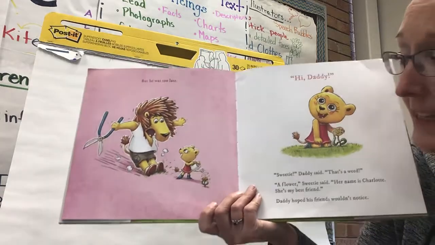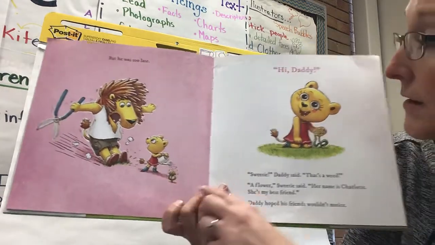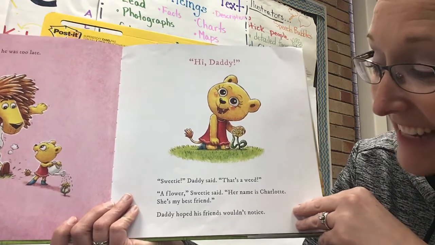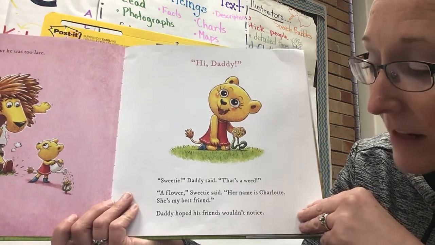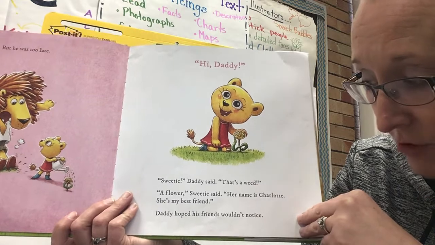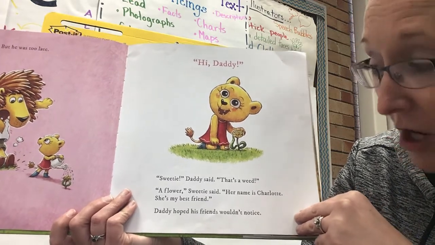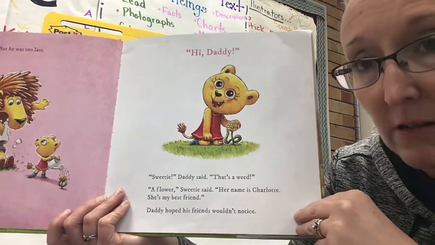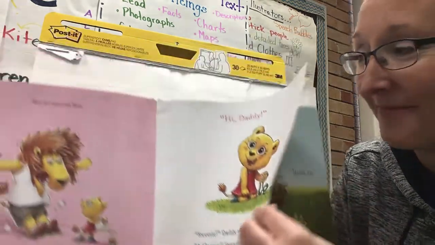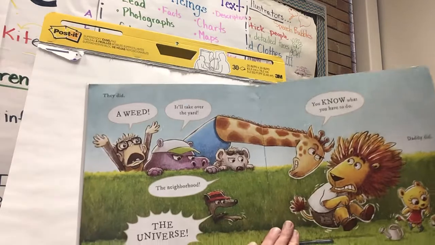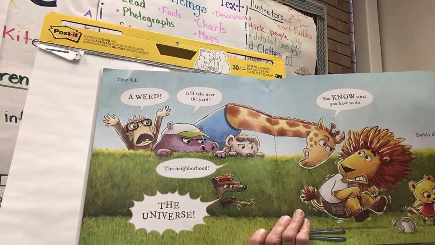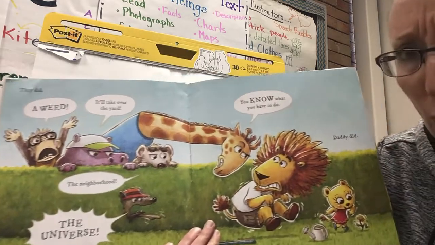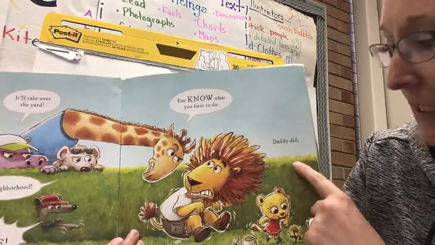But he was too late. See, she's watering it. Hi, Daddy. Sweetie, Daddy said, that's a weed. A flower, Sweetie said. Her name is Charlotte, and she's my best friend. Daddy hoped his friends wouldn't notice. They did. A weed! It'll take over the yard, the neighborhood, the universe. You know what you have to do.